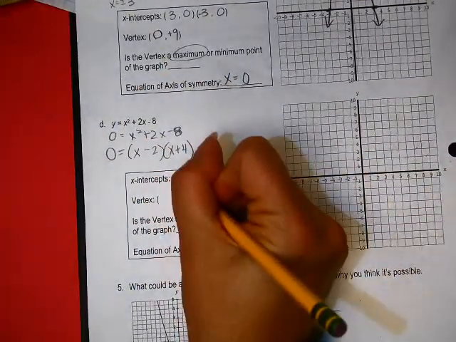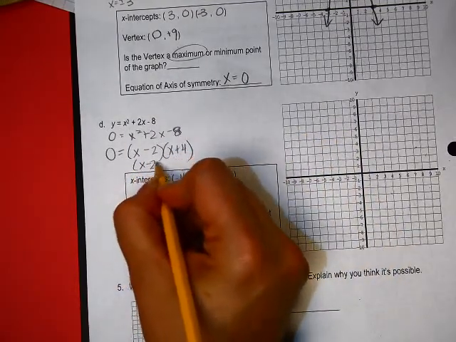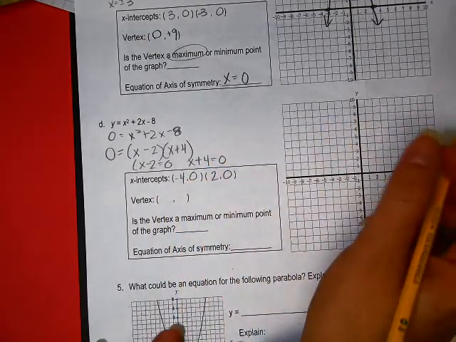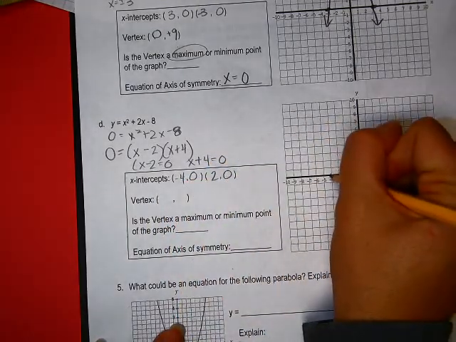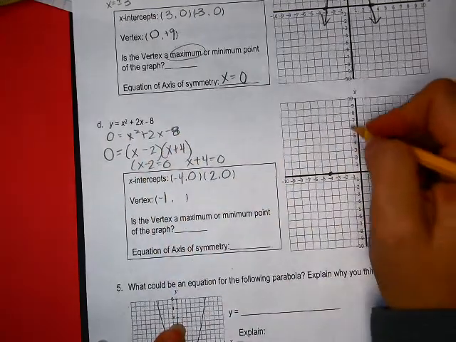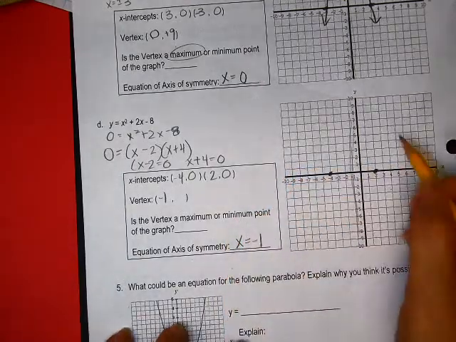So you get a negative 4 and a positive 2. Remember, you have to set each of those equal to 0 and then solve. So we have negative 4 and positive 2. So my vertex is going to have to be on negative 1 somewhere. My axis of symmetry is x equals negative 1.